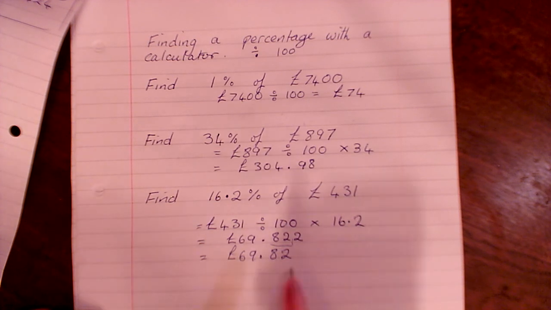So that's the only complication if you were doing decimal percentages, is you have to round it. But the actual finding the percentage is really straightforward. You divide by 100 and you times by whatever percentage it is that you want.